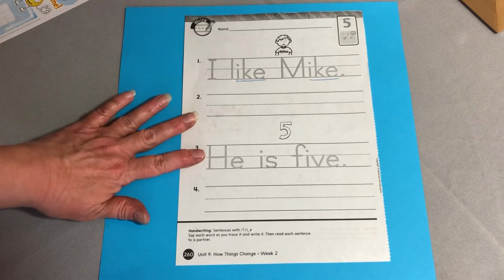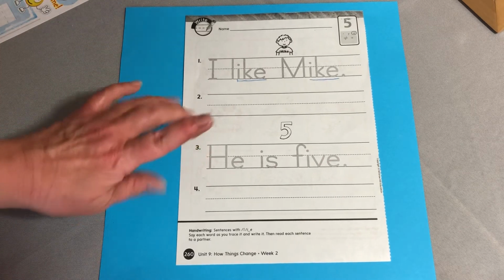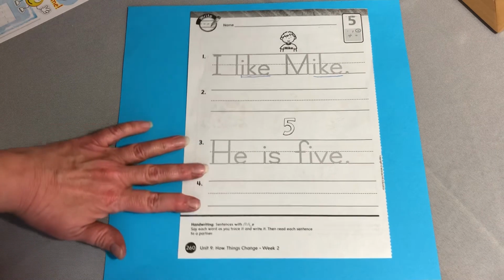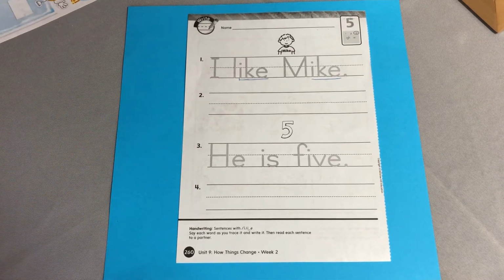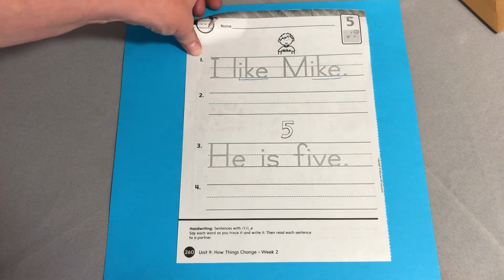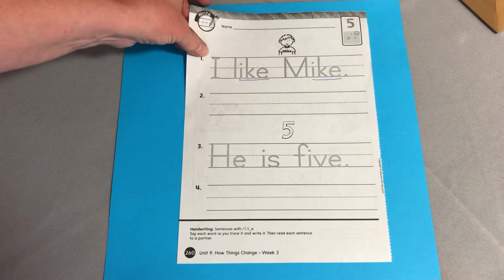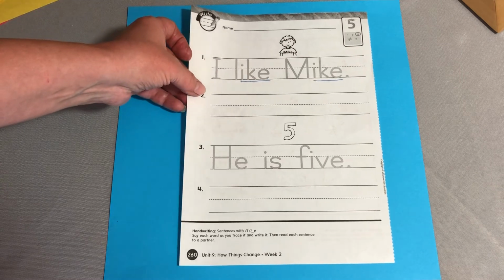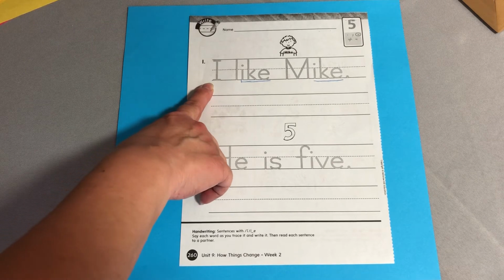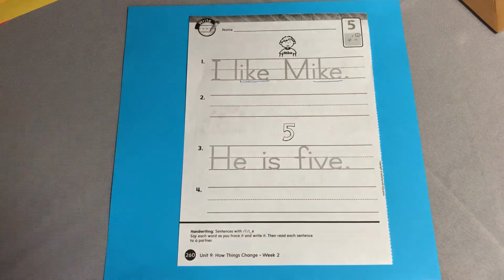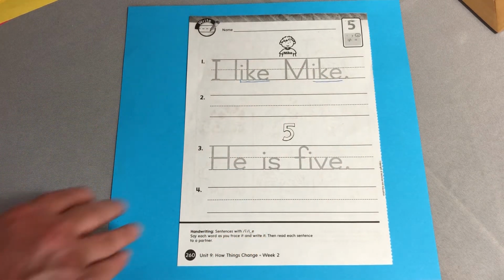So trace the sentence, read the sentence, underline the long I, silent E pattern, and then write the sentence yourself. This is all very good practice for you. Learning long vowel sounds and spelling, and also writing sentences. Remember to put an uppercase letter at the beginning and a period at the end.